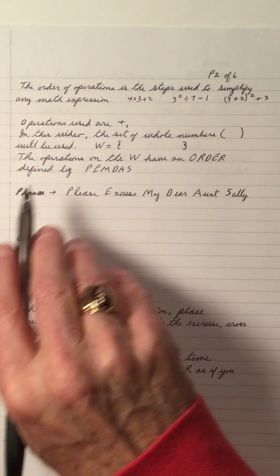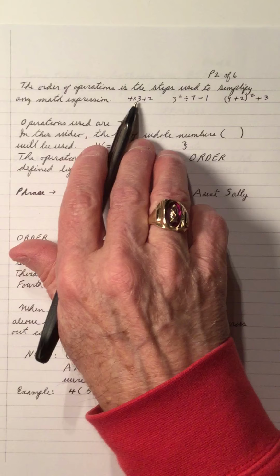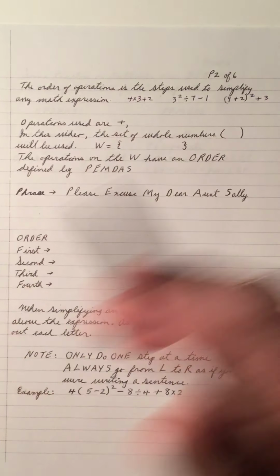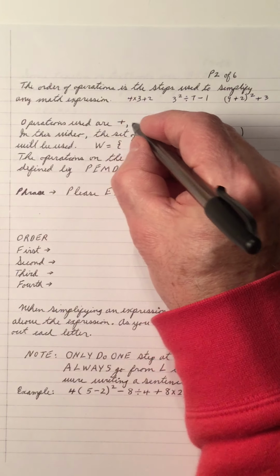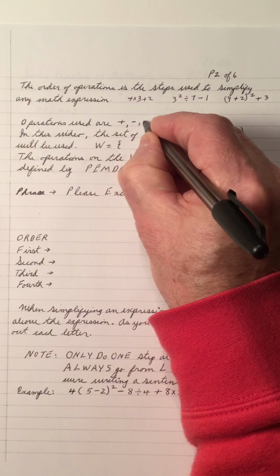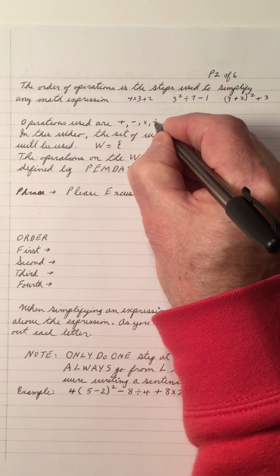So extremely important. Expressions are put together from operations. The operations used are addition, subtraction, multiplication, and division.